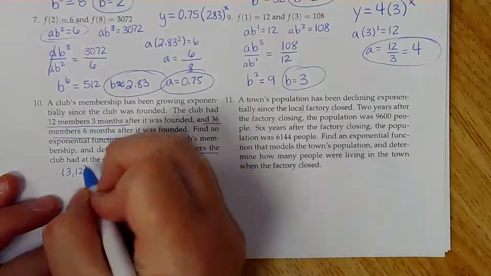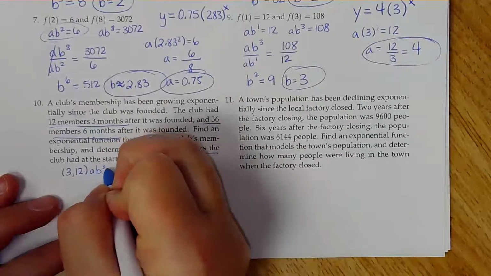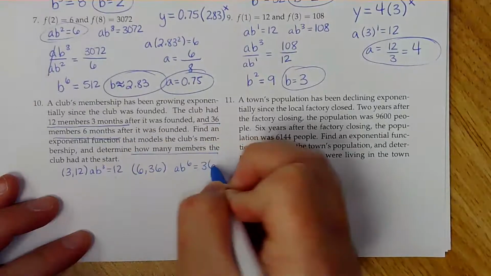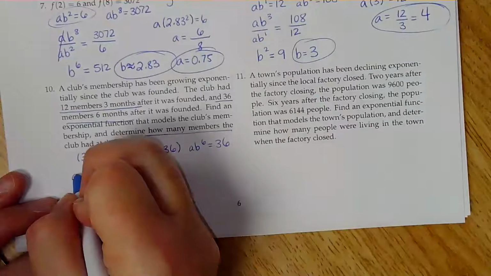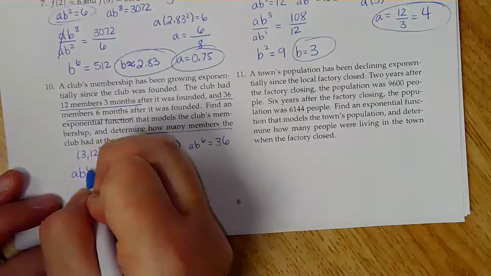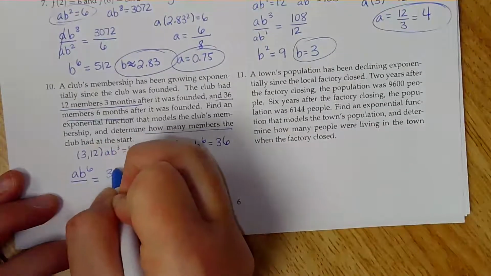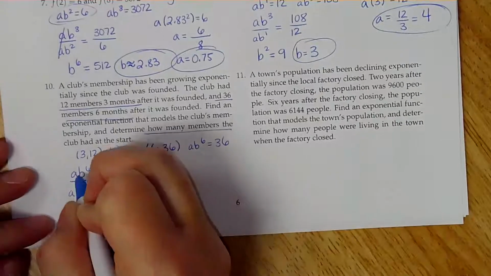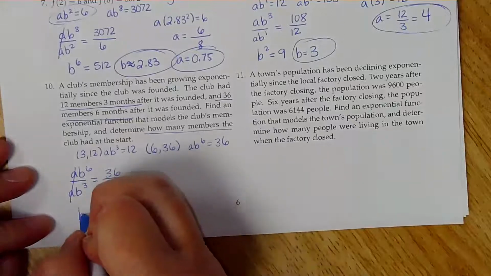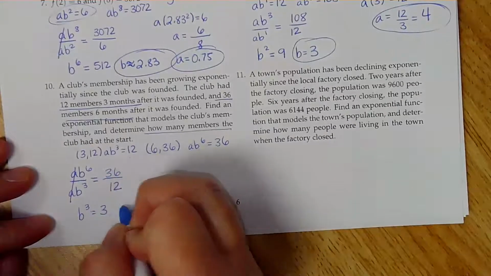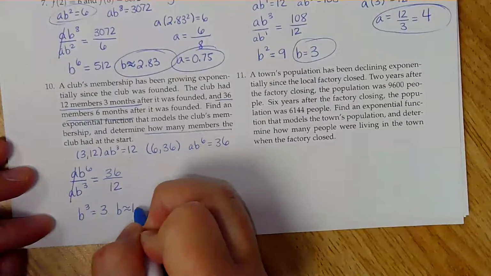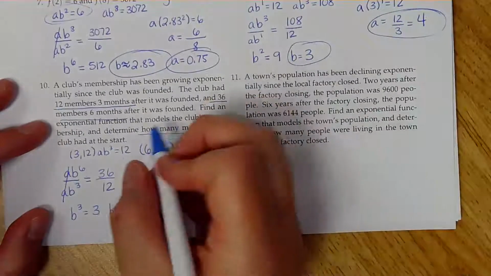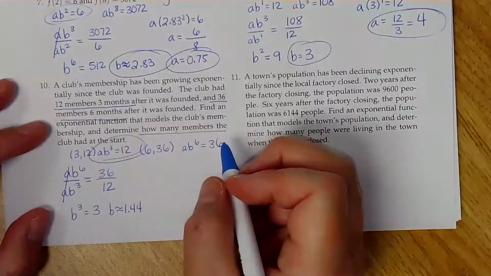Then we're going to find this exponential function and how many members they had at the start. So ab cubed is equal to 12, and ab to the 6th is equal to 36. So my ratio is ab to the 6th is 36 over ab cubed, which is 12. So I get b cubed is equal to 3, which means b is approximately 1.44. And then I'm going to plug that back into this one to find a.